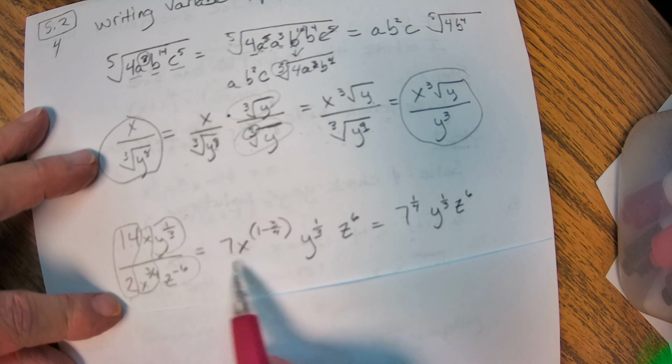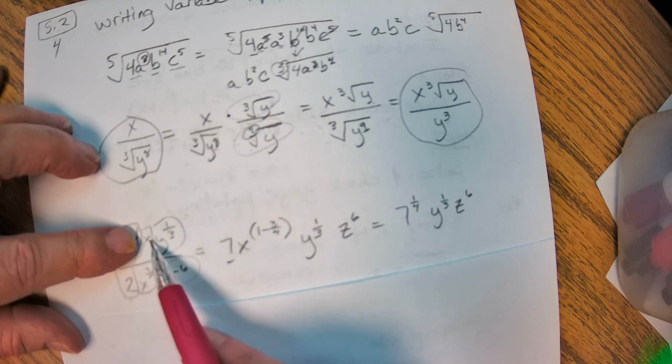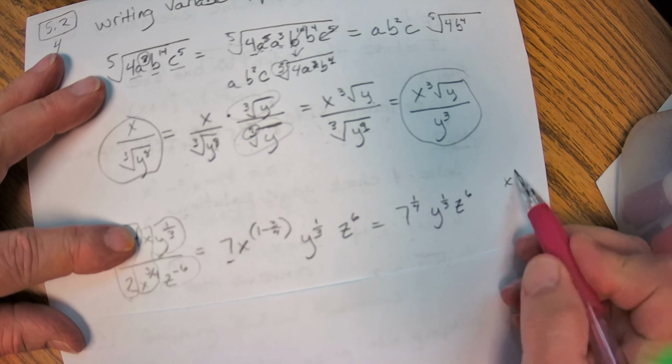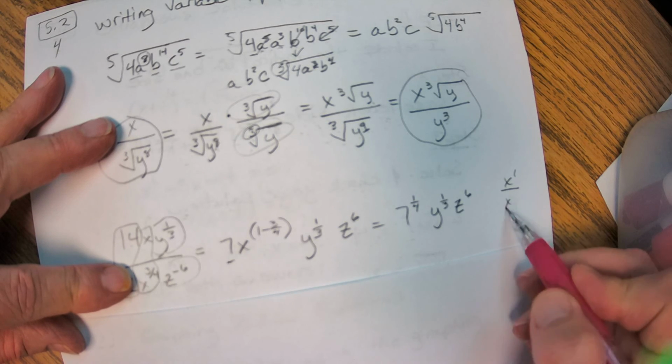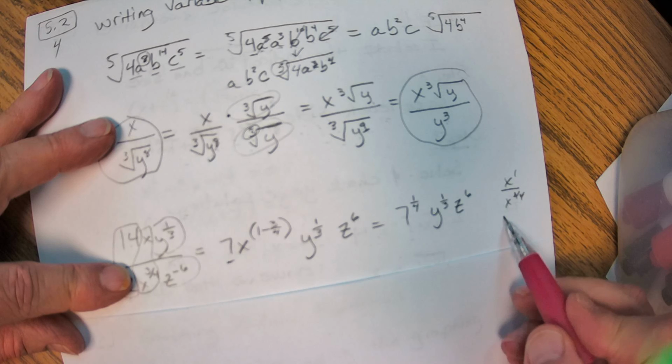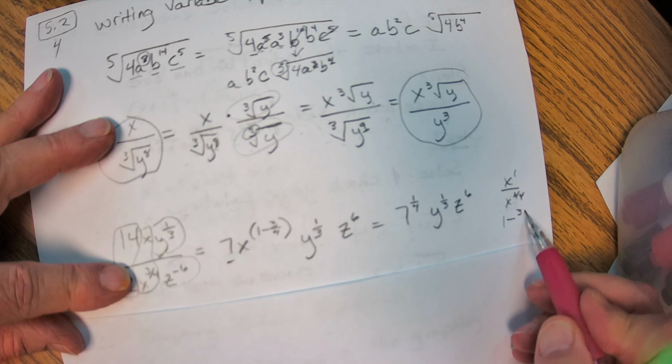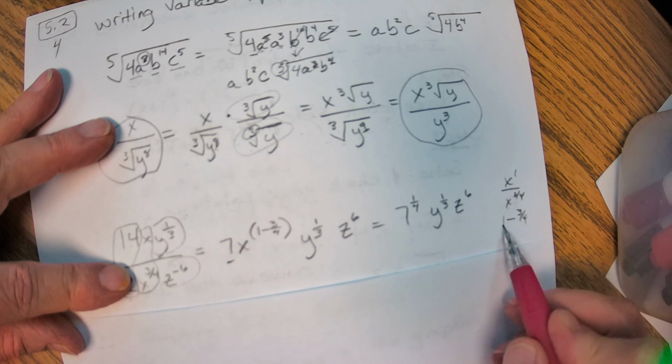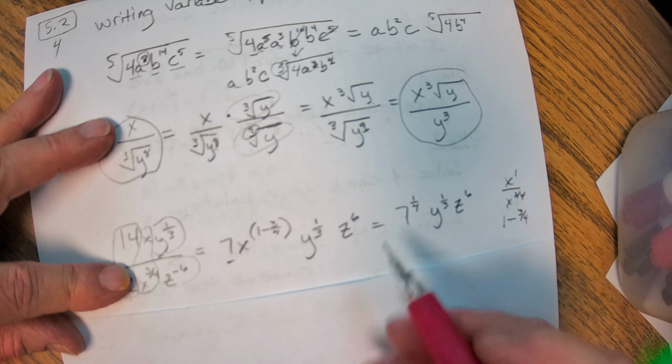14 divided by 2 is 7. This is x to the first divided by x to the 3/4. But I know that in division, we subtract the bottom exponent from the top one, right? 1 minus 3/4 is 1/4.